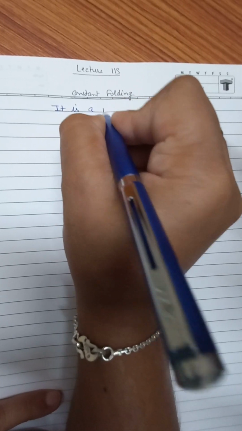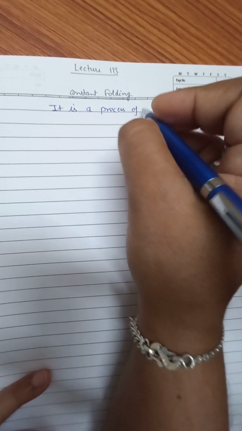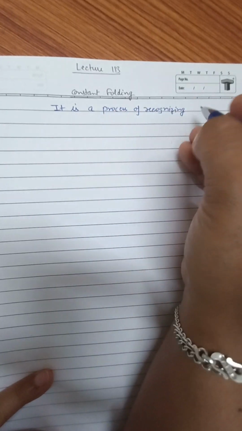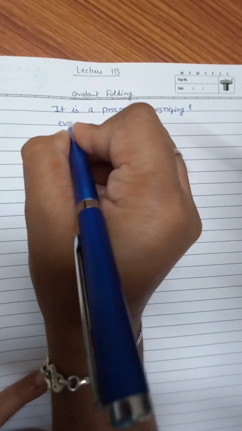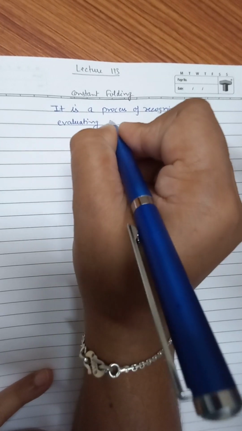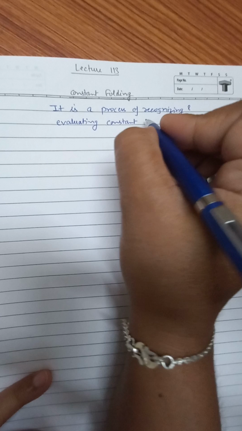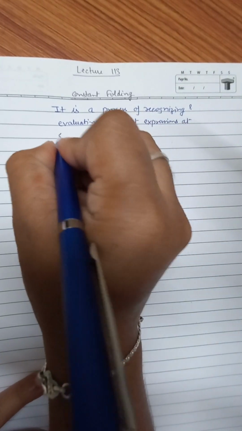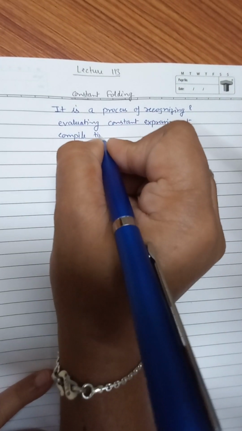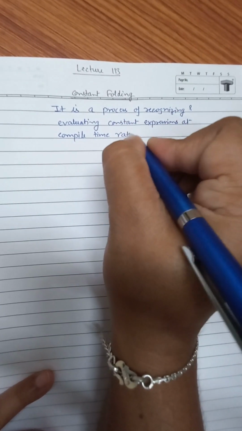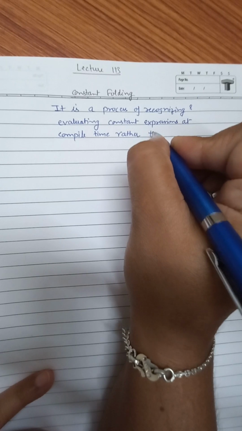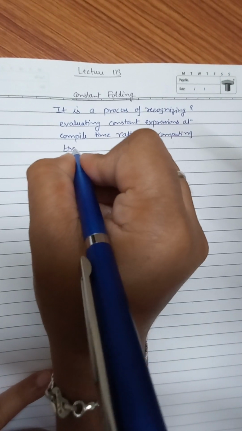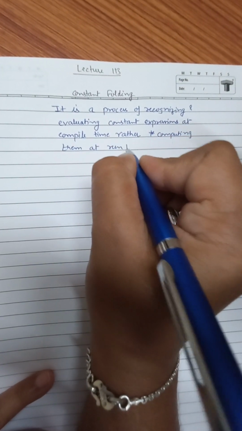It is a process of recognizing and evaluating constant expressions at compile time rather than computing them at runtime.